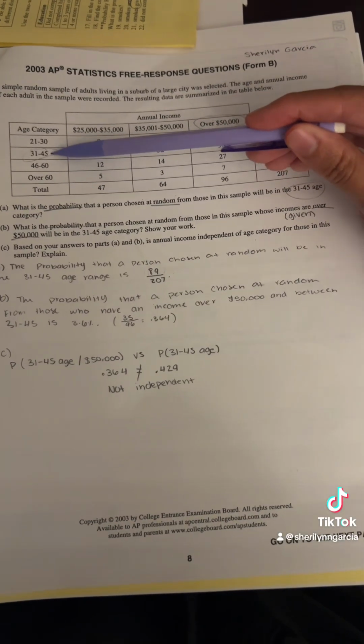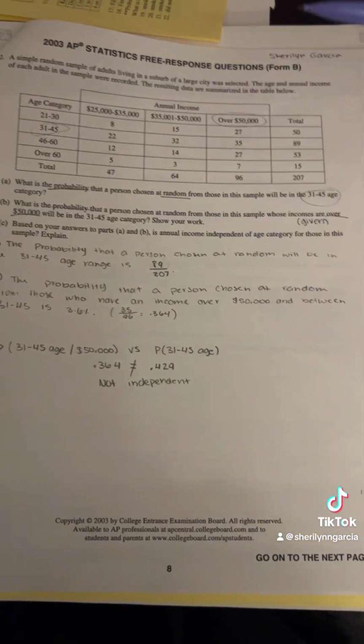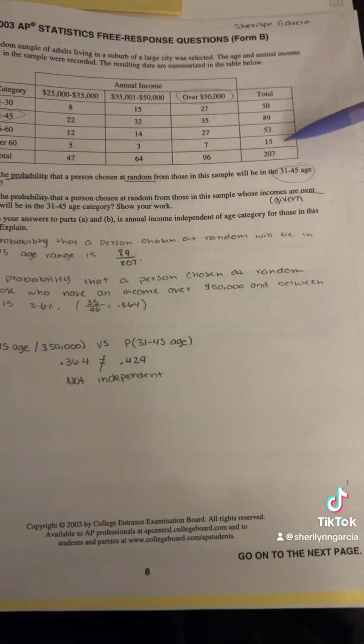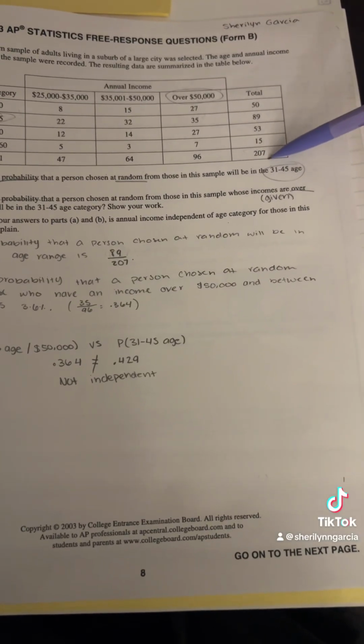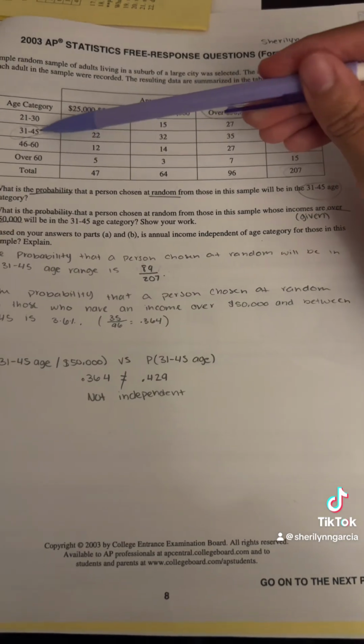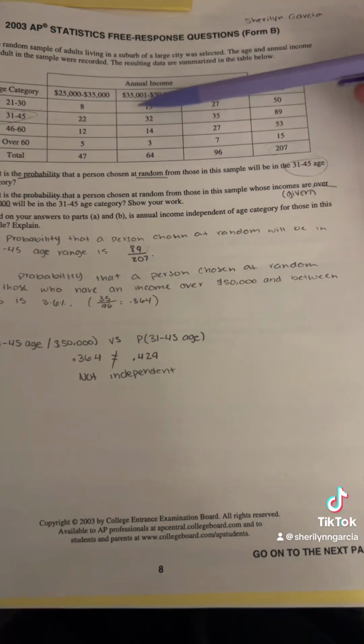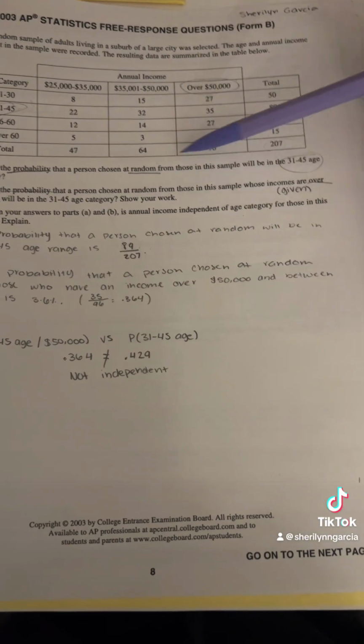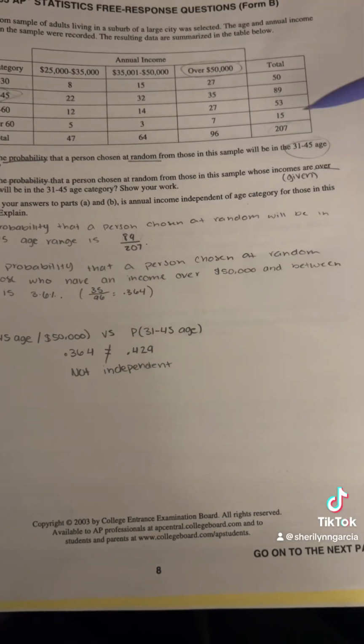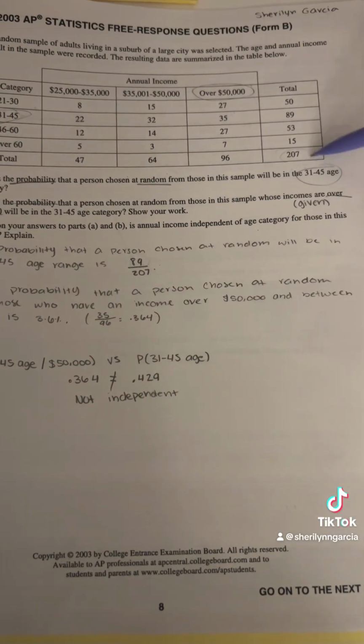Okay, so this one, notice how there's no given. If there's no given, you're going to most likely put it over the total. So they want everyone in the 31 to 45 age category, and everyone chosen at random from the sample. So that means it's the total.